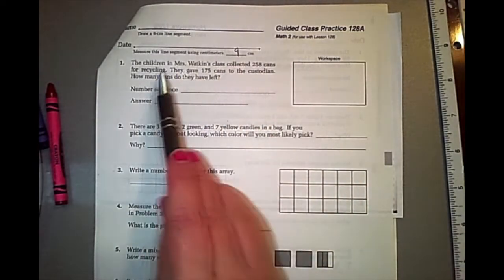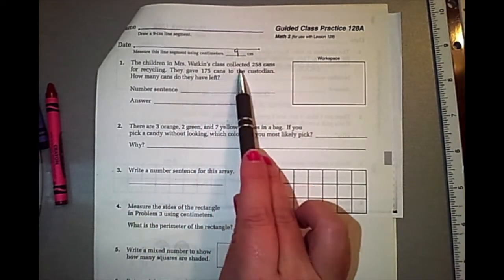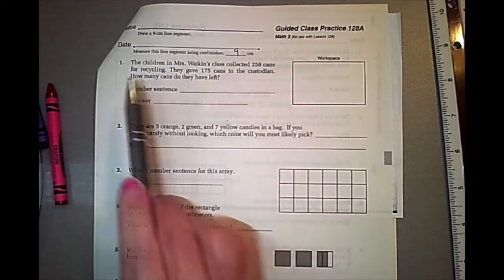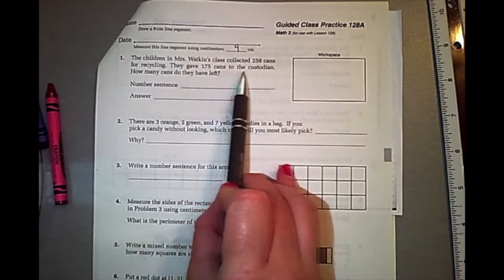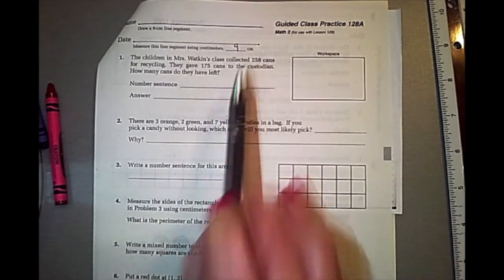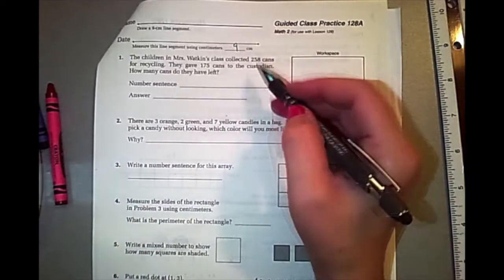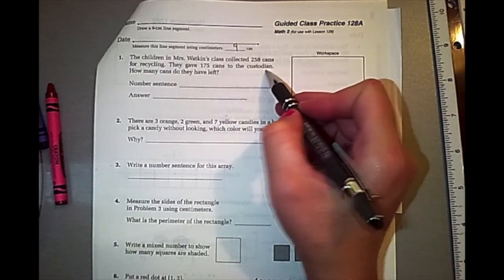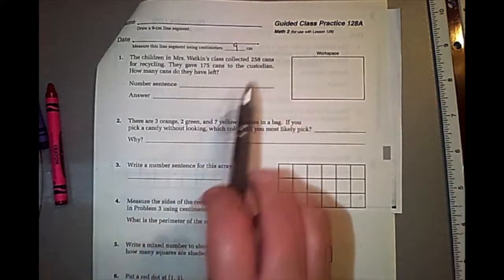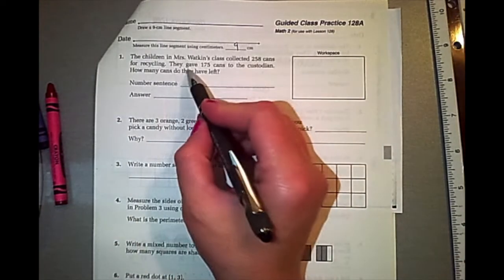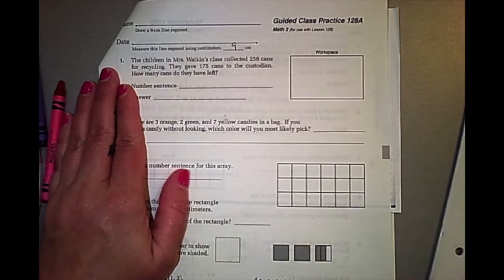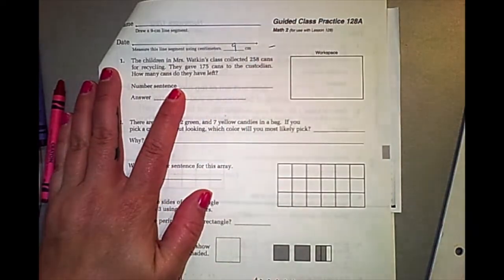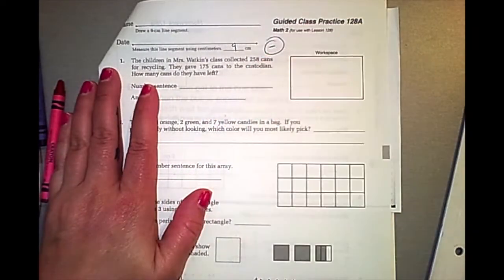So it says the children in Mrs. Watkins' class collected 258 cans for recycling. They gave 175 cans to the custodian. Custodian is someone that goes around the classes or schools and makes sure it's all clean. They do a lot of work. How many cans do they have left? So if they're giving some away, that's definitely going to be a sum went away. So we're definitely going to be using a minus for that one.